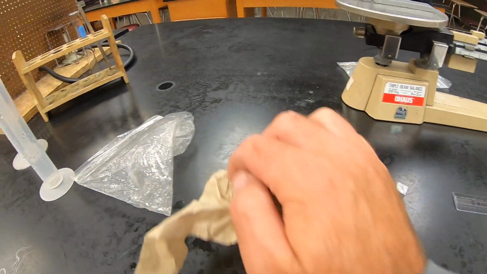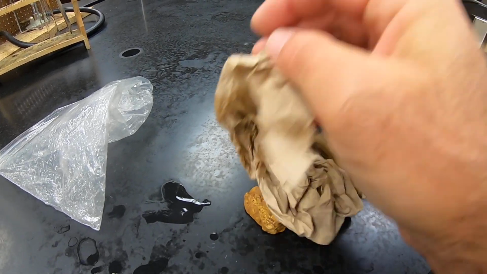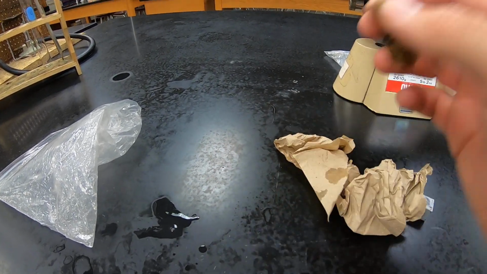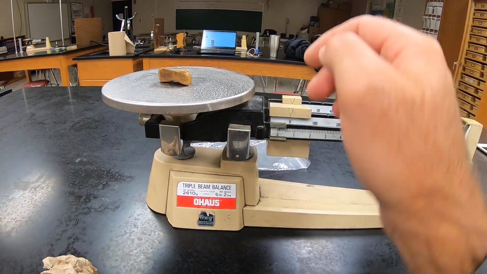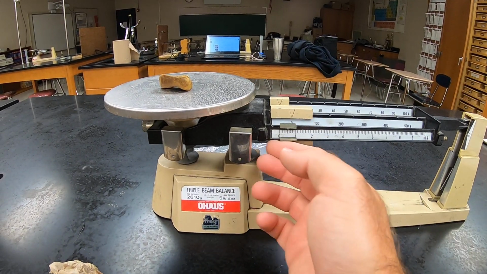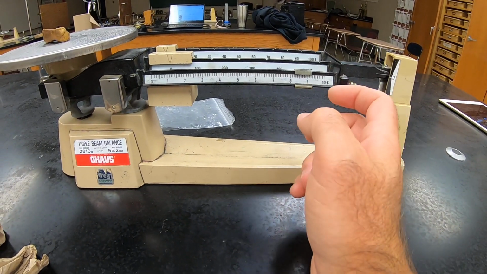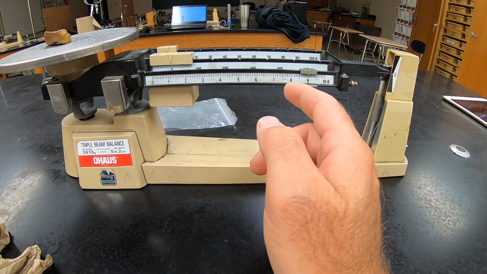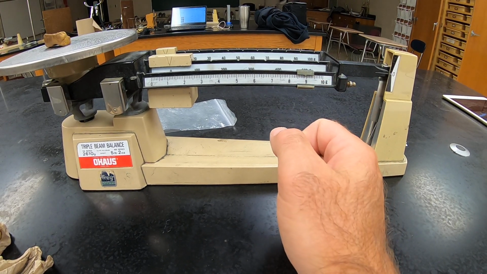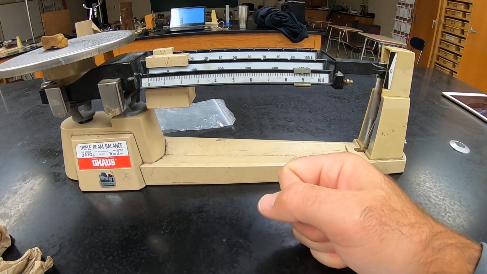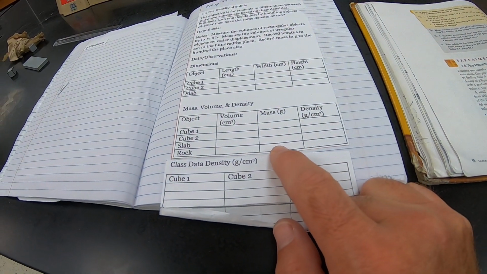And then we've got to do the rock too. The rock was in water. I probably should have found the mass first, but we'll dry it off real good. And then we'll put it on and see what we end up with for the mass of the rock. It's not quite 10. So it's 8.92. We'll put 8.92 for the mass of the rock.